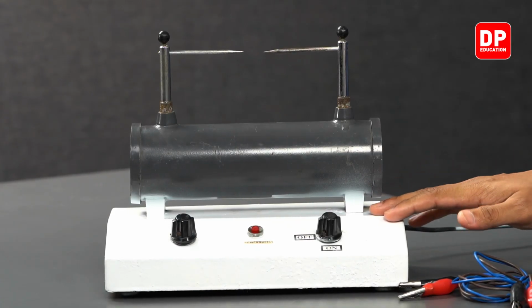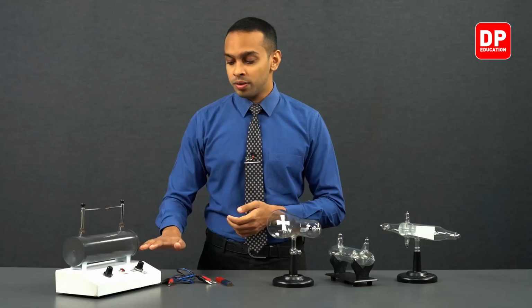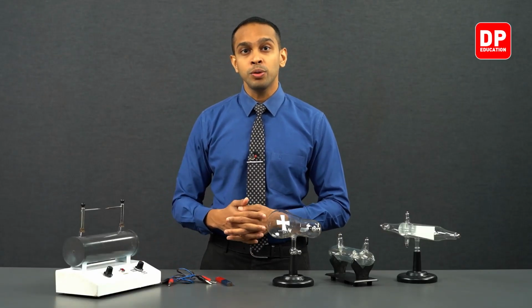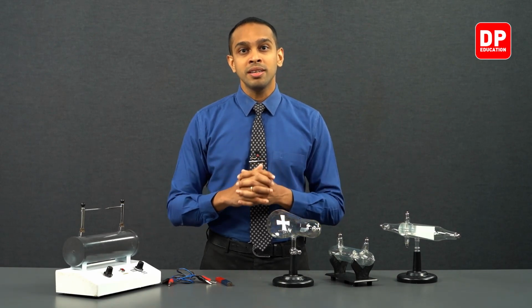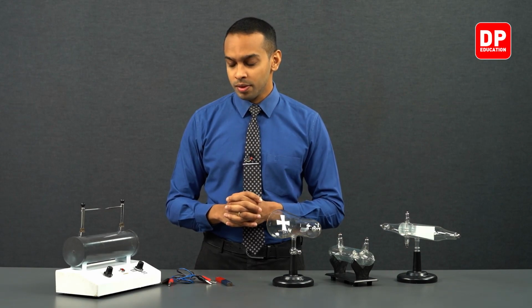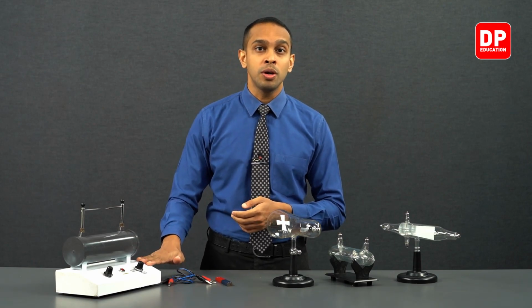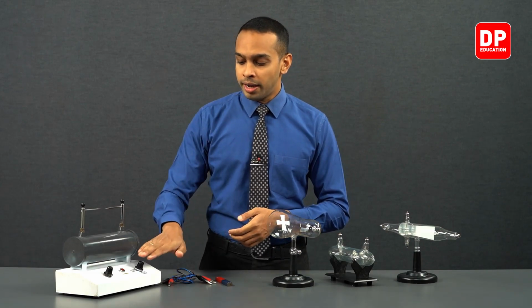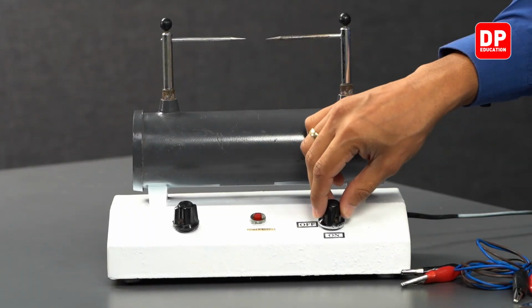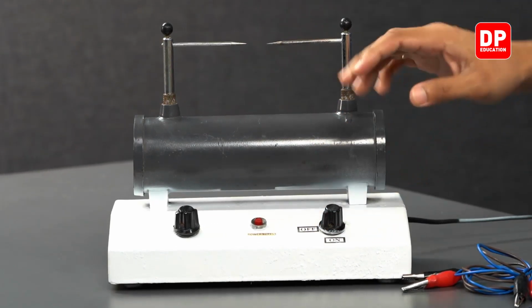We have our induction coil. This is a voltage amplifier. This device will allow you to amplify the voltage that you get from our normal electrical system. We normally receive about 230 volts from the main plug, and this will be able to amplify it to between 10,000 and 15,000 volts. And we have a knob over here to turn it on, off, and regulate the voltage.